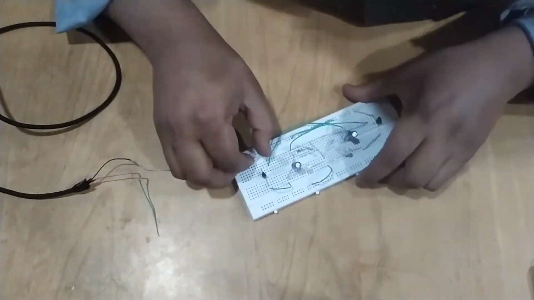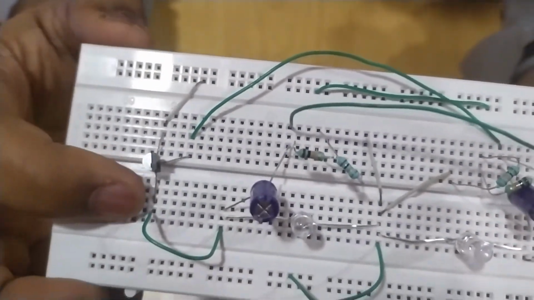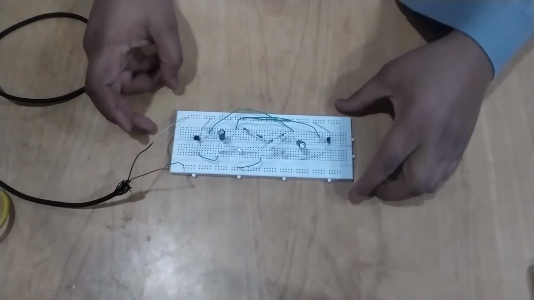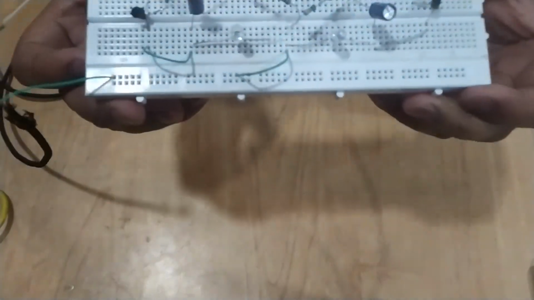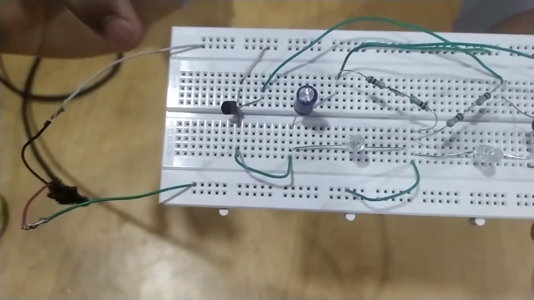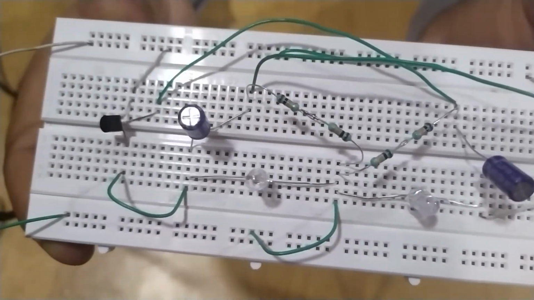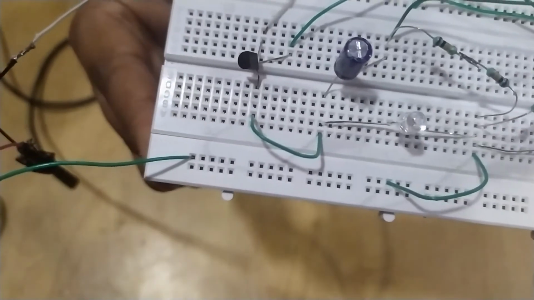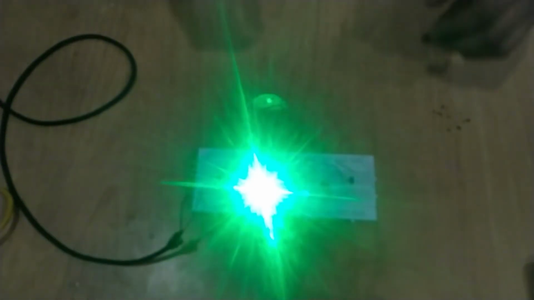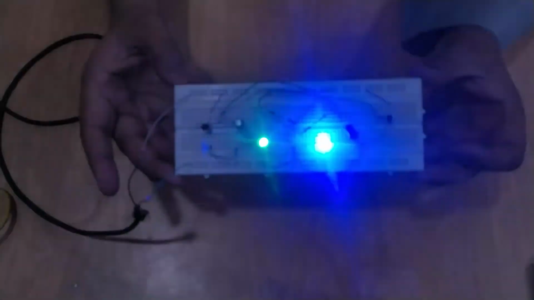Okay, so this time this is connected correctly. This is the collector. Okay, so all the connections are made. So now I have attached the power source also. So as you can see, the circuit is blinking.